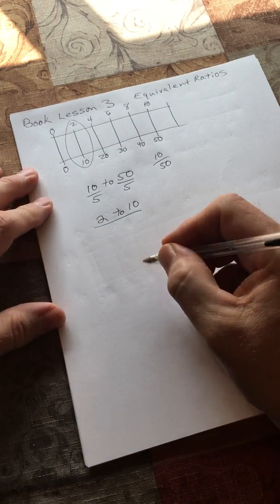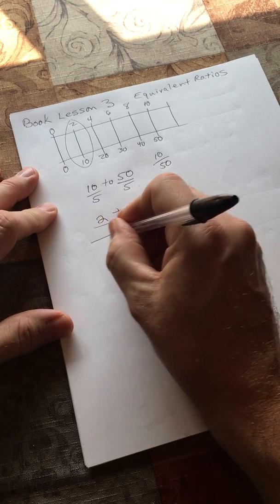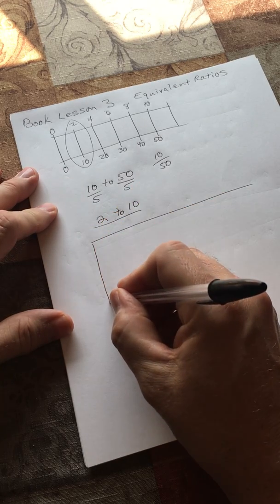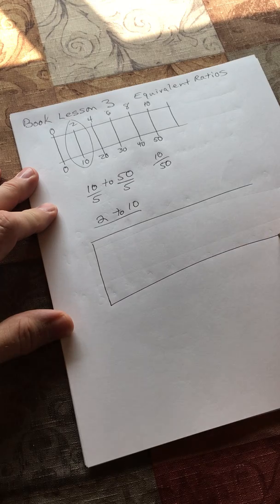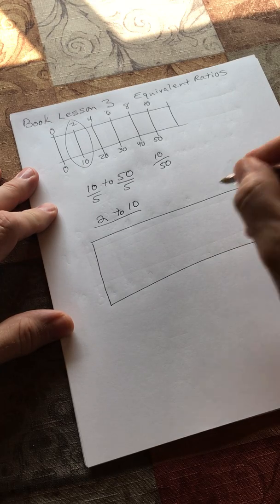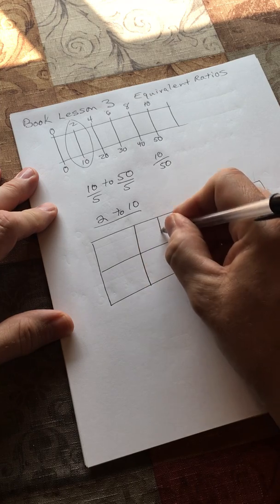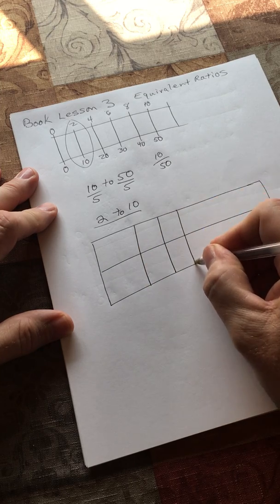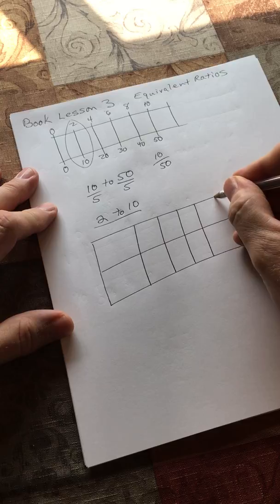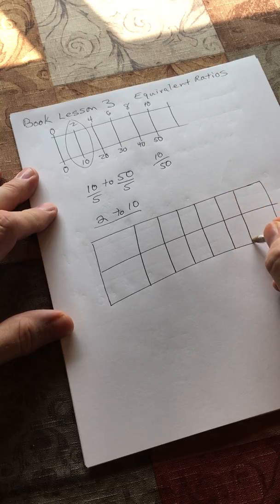Well, in equivalent ratios, we're going to create something called a table. And you've probably done this before already, so I'm just really talking it up a little bit, making sure that we all know what it is. And so we've got this table, and it looks like this. We have a bunch of boxes, and we're going to create a topic.